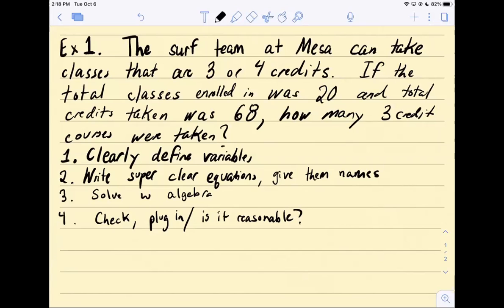And the key is to be as precise as possible about what you don't know. When we define variables, we can write x equals or y equals something. For number one, it doesn't need to be an equation at all. It could be a sentence. It could be an idea that represents something.